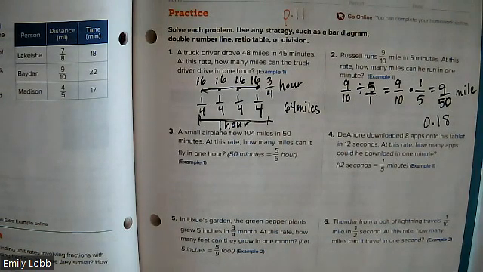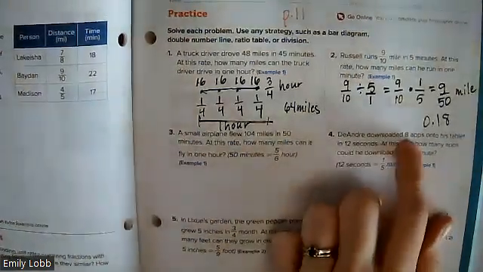So it would be super helpful if you guys could be quiet. Have your book open to page 11 because we're going over it. And you're going to use that on today's assignment.